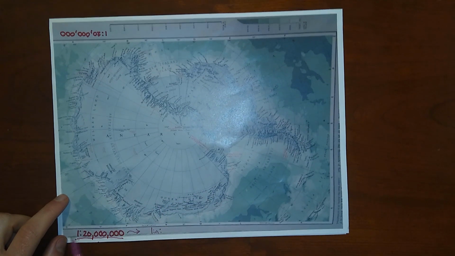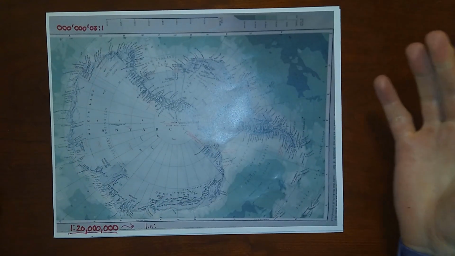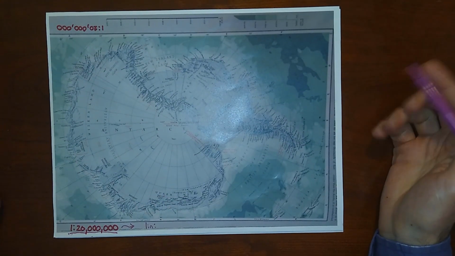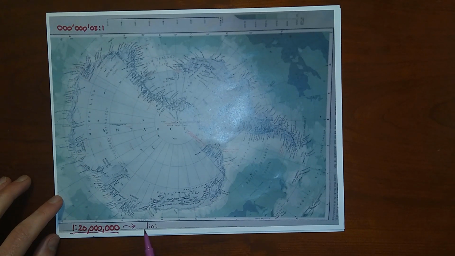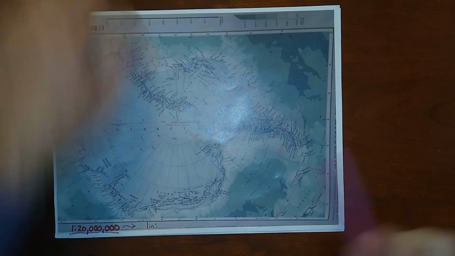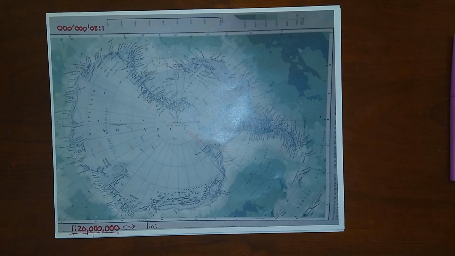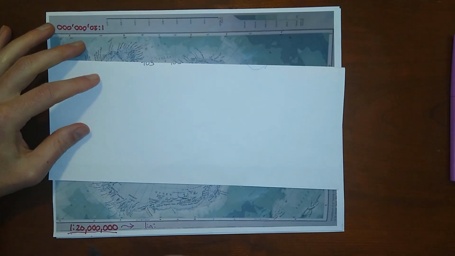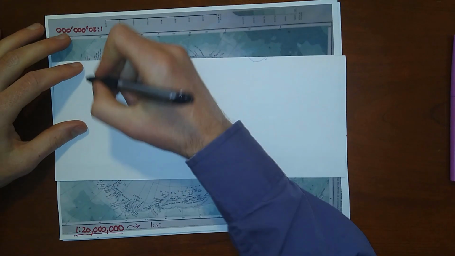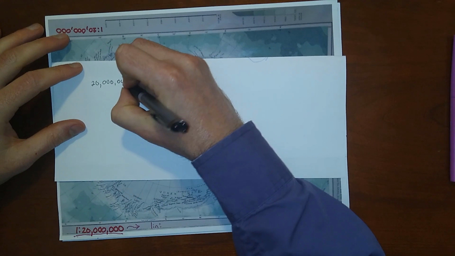So this doesn't change. It's 1 inch on here corresponds to, let's say we want to know miles. We don't want to know 1 to 20 million. We want to know how many miles 1 inch represents. And the way that we will do that is to, again, just do unit conversion. So right now it's 1 inch to 20 million inches. So what I need to do is convert that 20 million inches into miles.